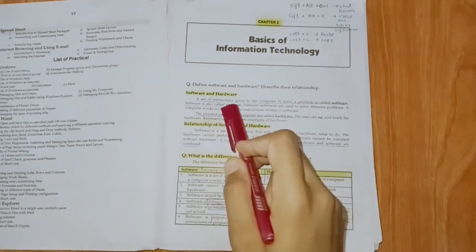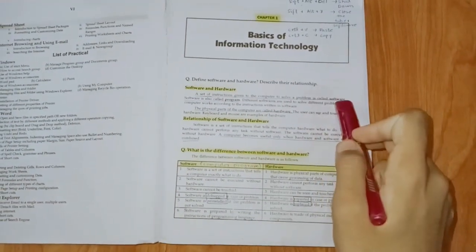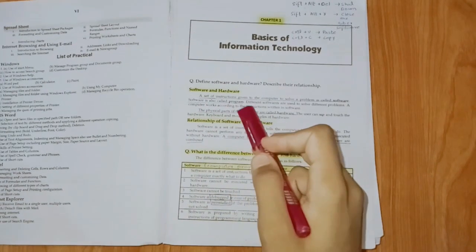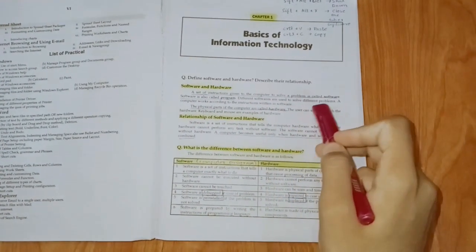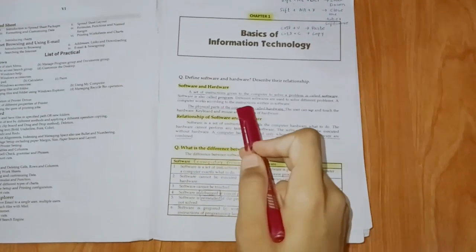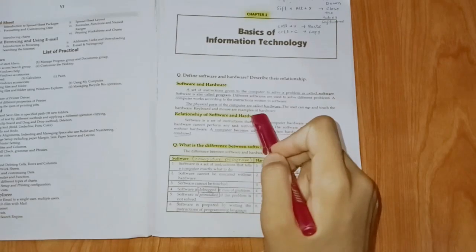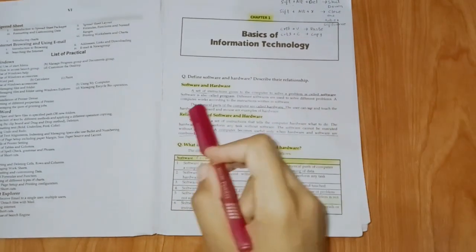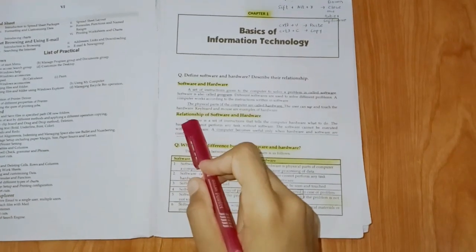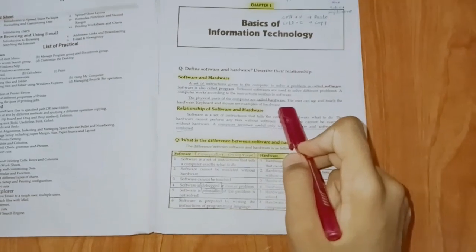A set of instructions given to the computer to solve a problem is called software, and software is also called a program. Different software is used to solve different problems. A computer works according to the instructions written in the software. The physical parts of the computer are called hardware. They can be seen and touched. The user can see and touch the hardware. Keyboard and mouse are examples of hardware.